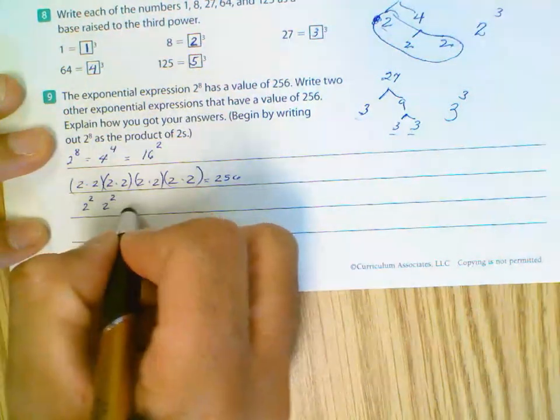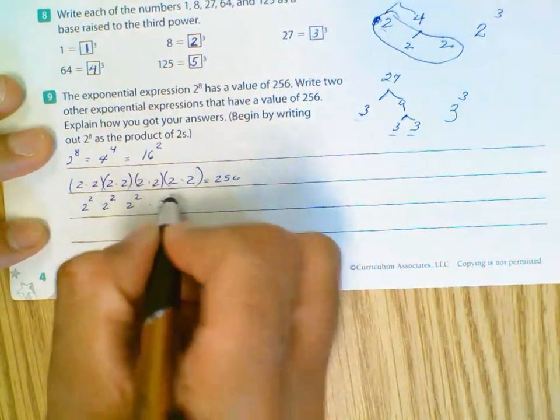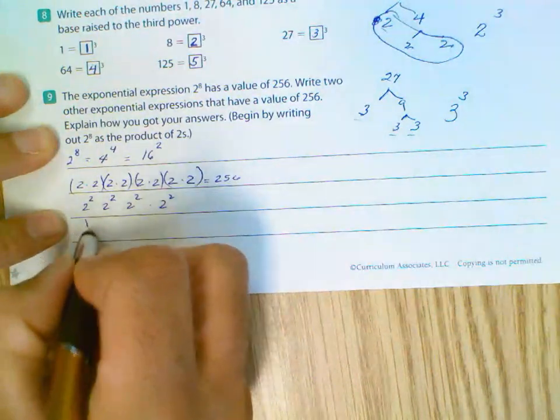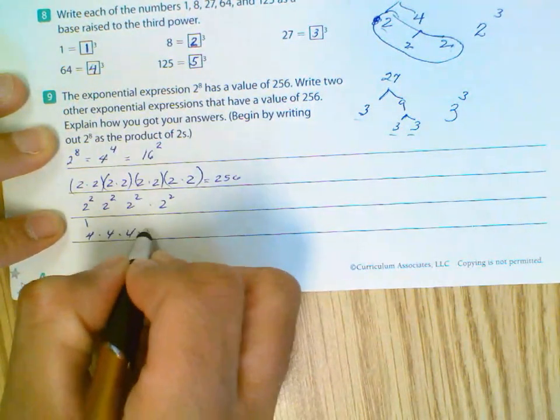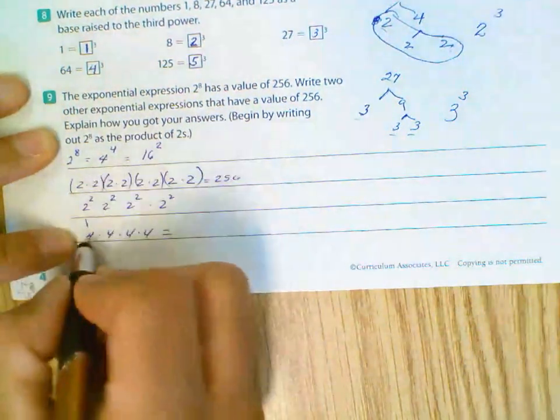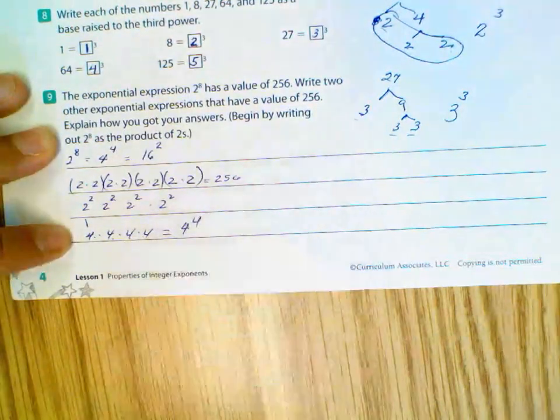2 to the second power, 2 to the second power, 2 to the second power. What is that? That's 4. 4 times 4 times 4 times 4. That's where you get the 1, 2, 3, 4. 4 to the fourth power.